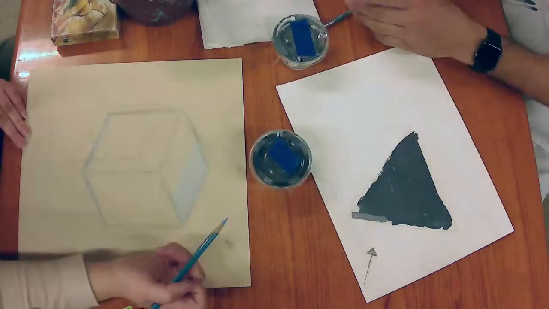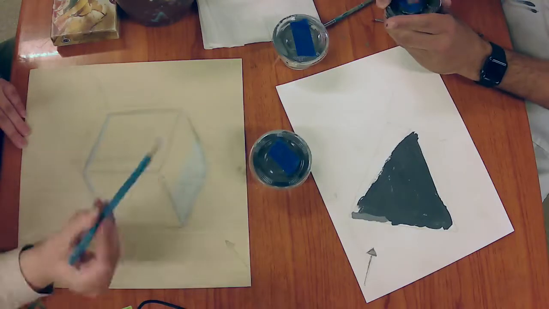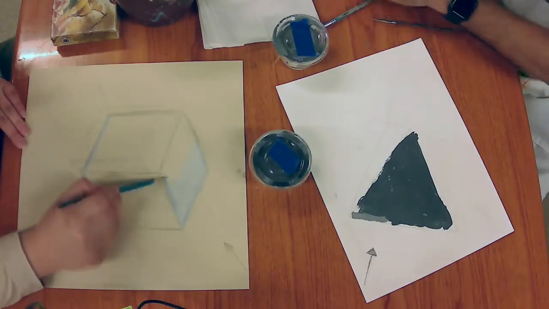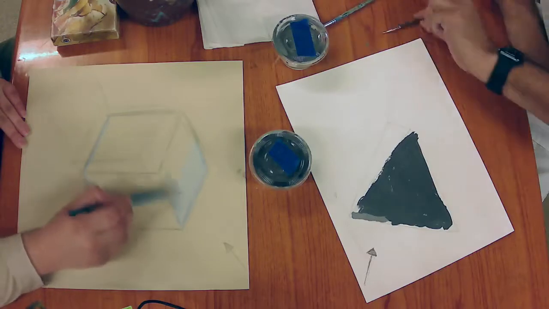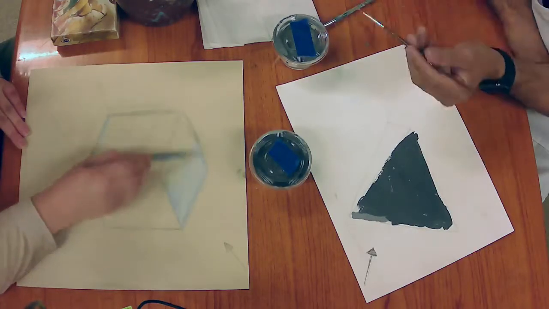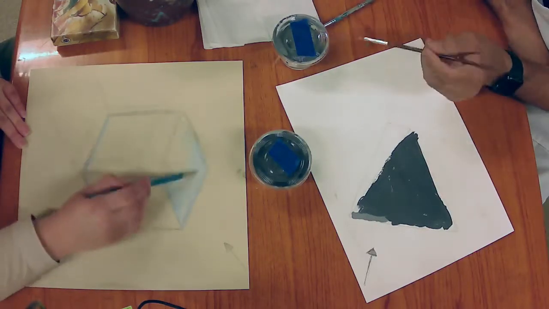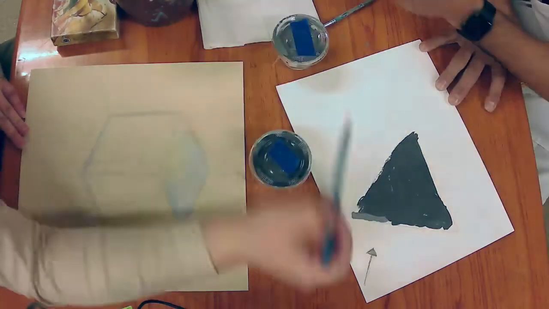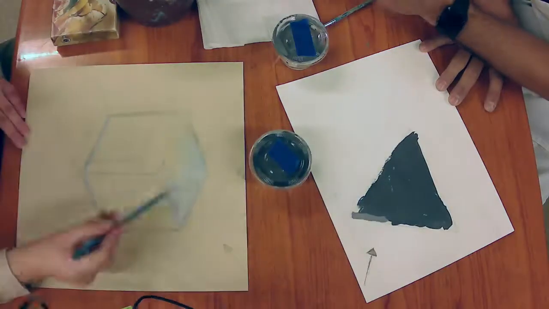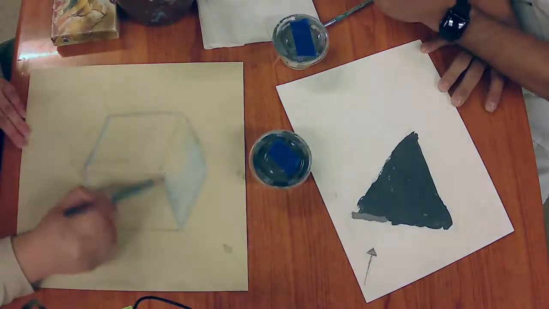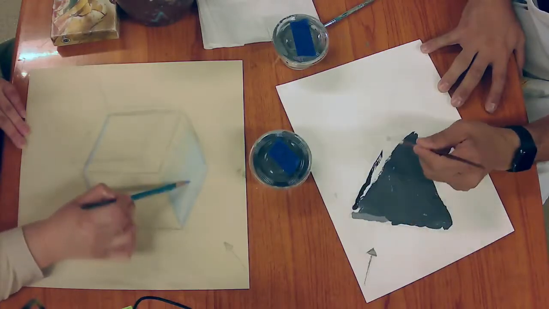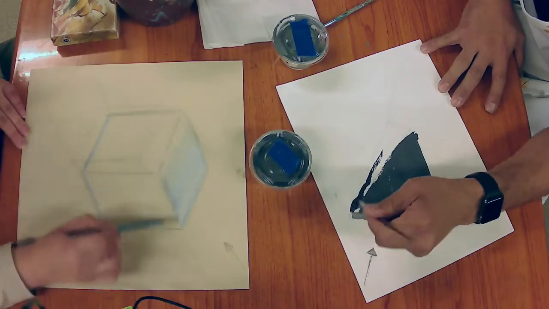I'm going to be taking the next darkest shade of blue that I have and lightly starting to blend into that lighter color. That dark gray is the other edge of the pyramid, the other side.